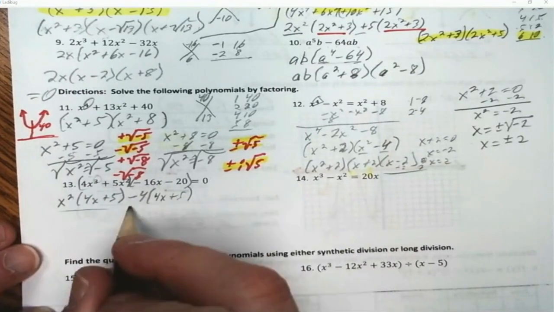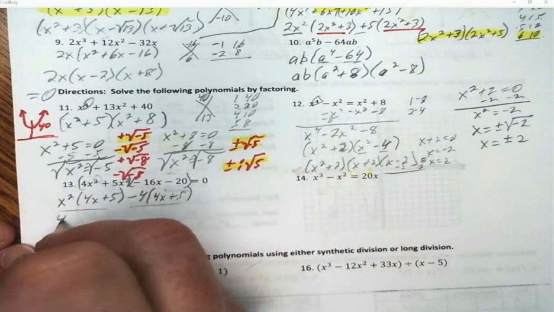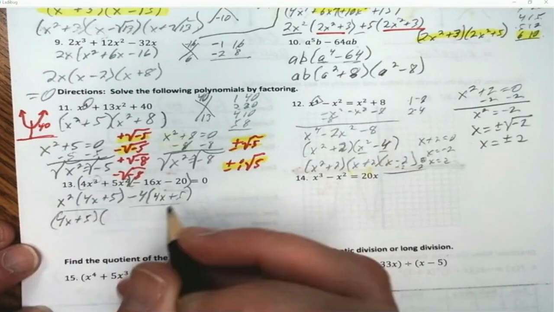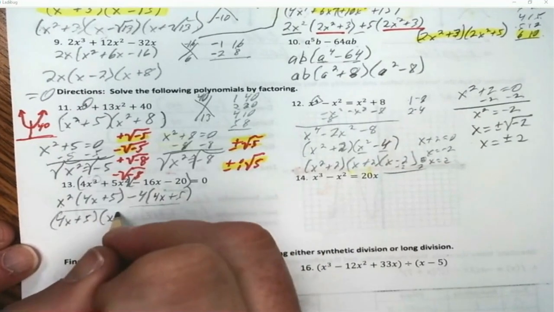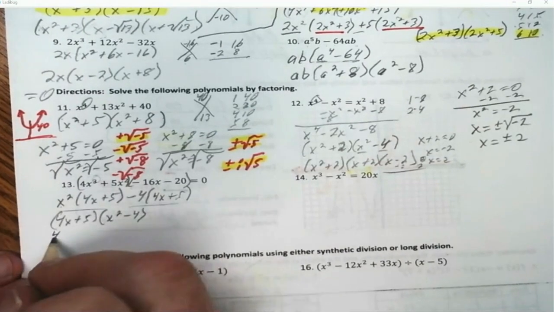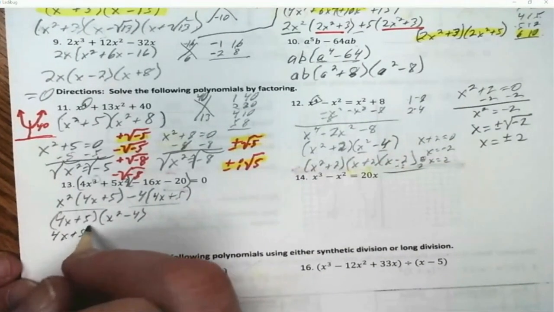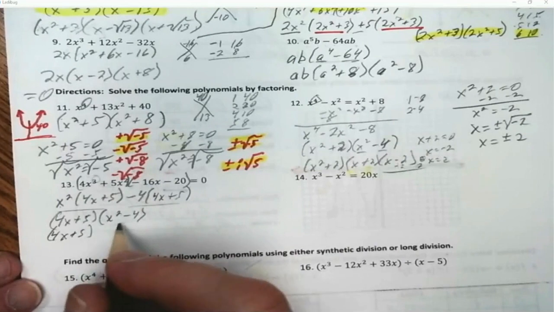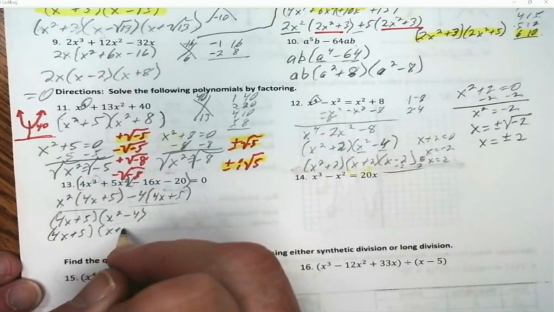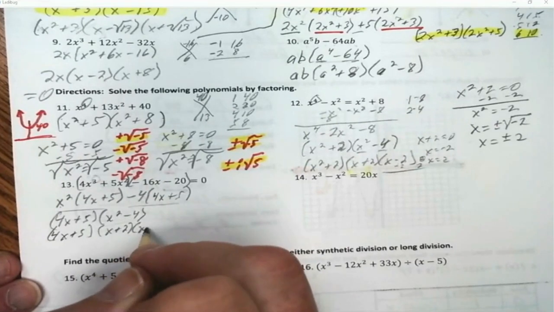Both of these terms have a 4x plus 5. So 4x plus 5 is one term. And the other term is what's left: x squared minus 4, which also factors. That's the difference of squares once again, just like we had right over here. x plus 2, x minus 2.